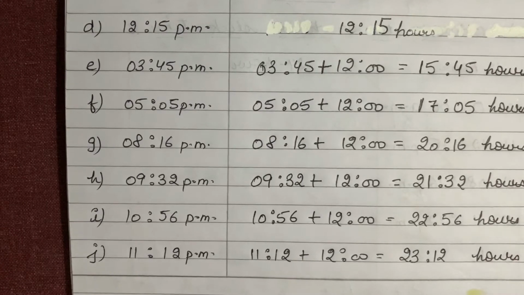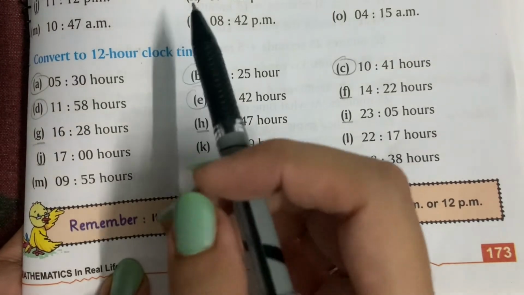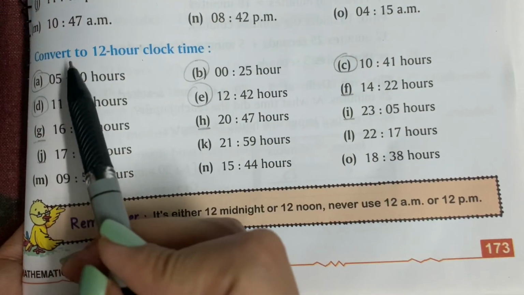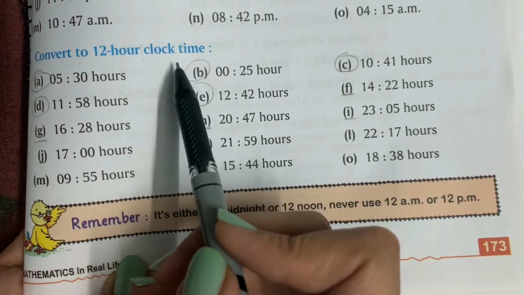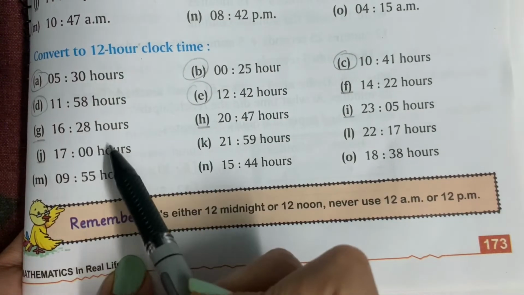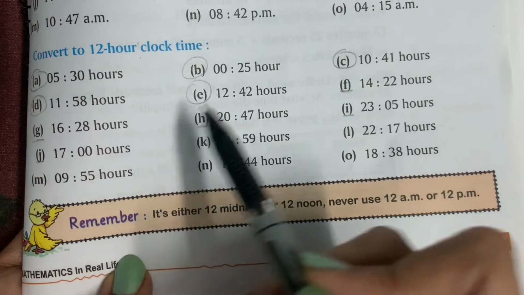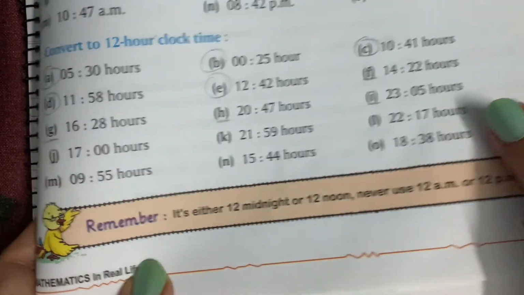And the remaining parts, students, I have done till J part, and the remaining parts practice in your rough notebook. Now see, we have done question 1. Now question 2 is given, convert to 12-hour clock time. So here we have to do vice versa, convert the 24-hour clock into 12 hours. The 24-hour clock is given, we have to convert it into 12 hours.